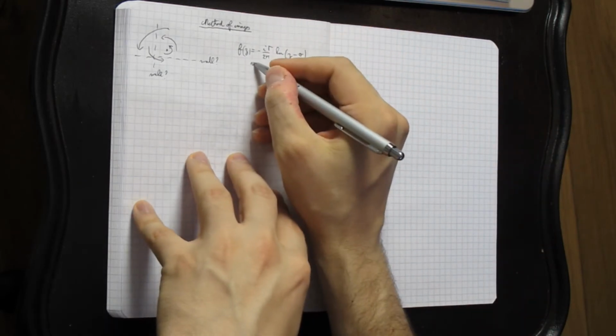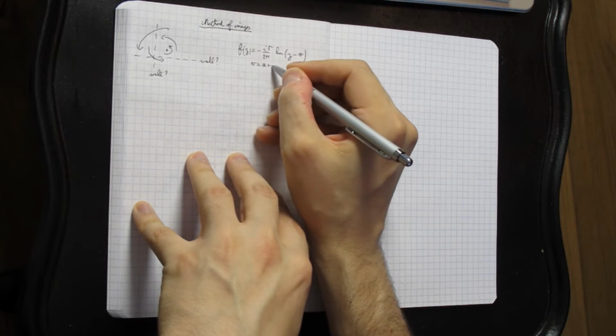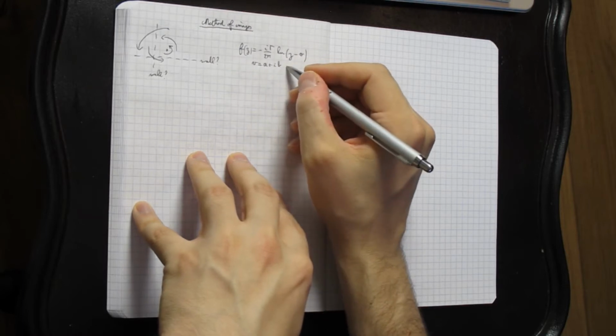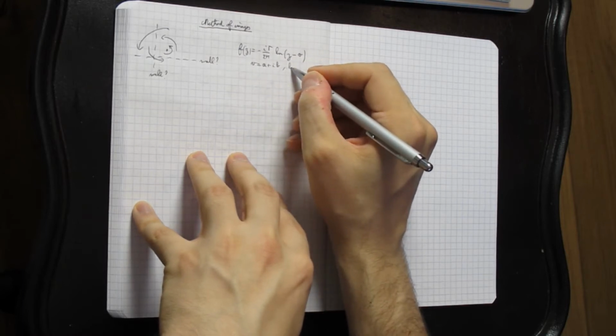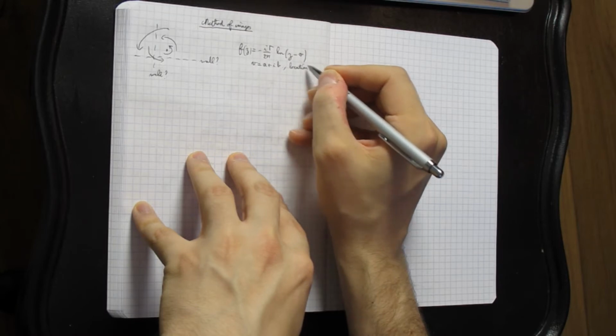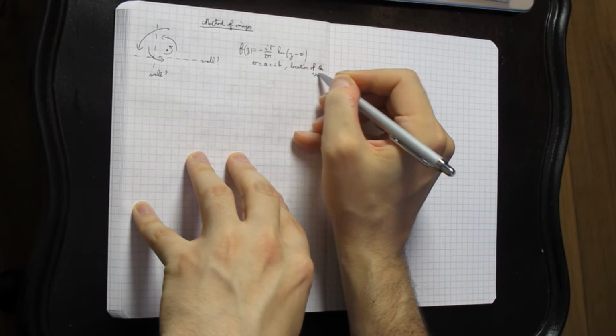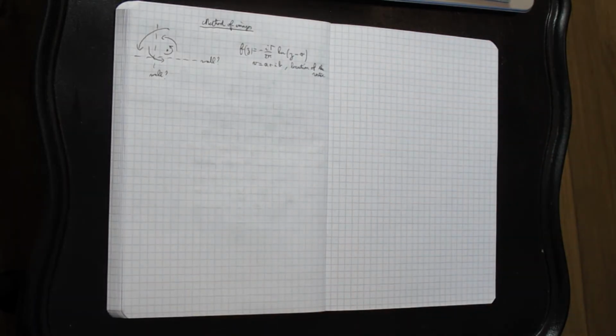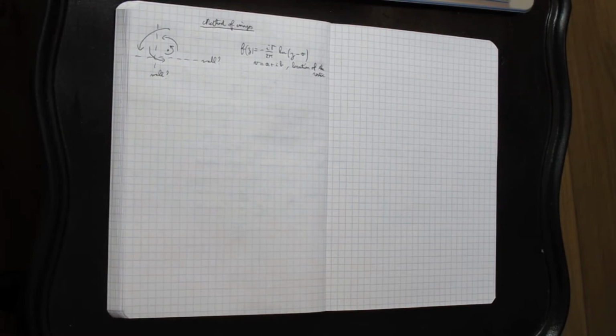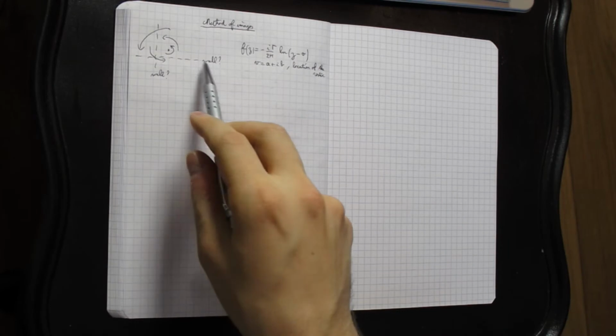So v, for instance, equals a plus ib, is the location of the vortex. I'm going to use this example throughout the exposition of this method as a way to illustrate what the method of images is.